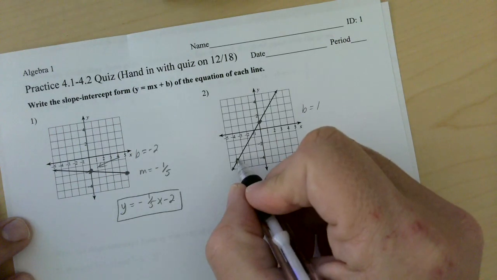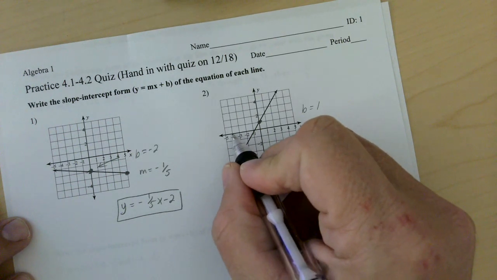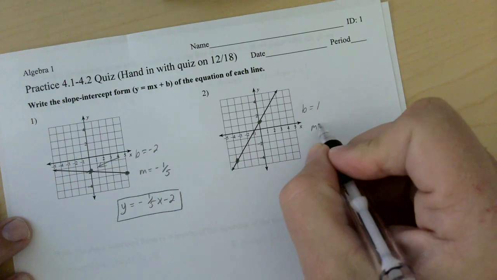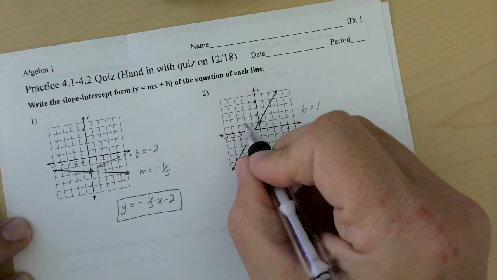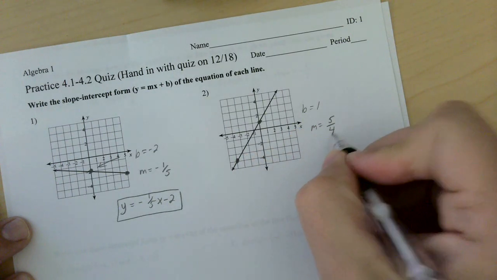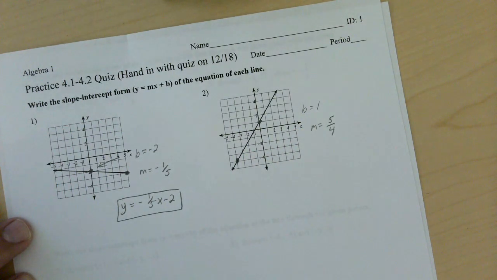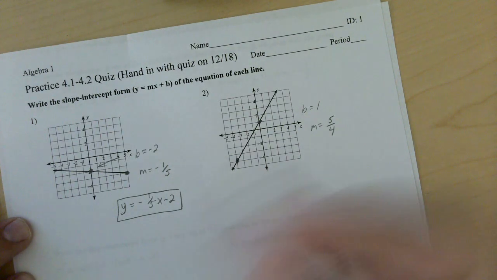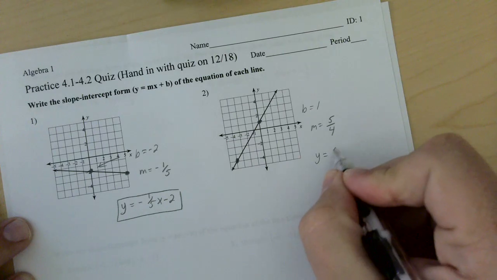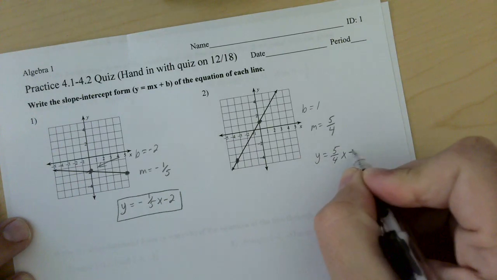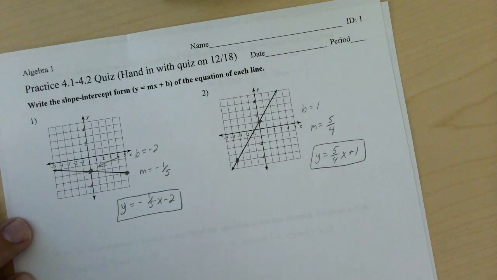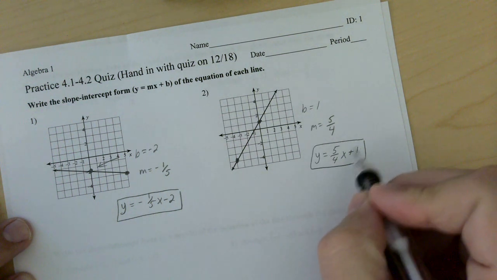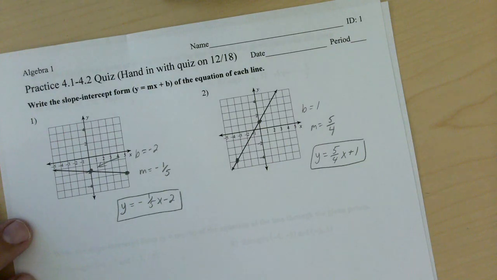Then it's a matter of 1, 2, 3, 4, 5. I have to rise 5, and then once I go up 5, I have to go over 1, 2, 3, 4. So it's close to a slope of 1, but a little bit more than 1. You're saving $5 every 4 days. You write your rule, and you're done. The slope always goes with the x, and your starting point is the constant.